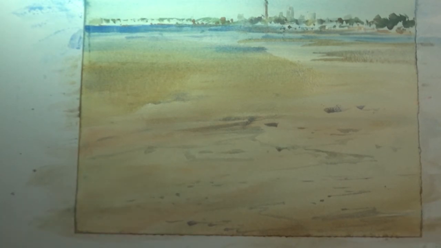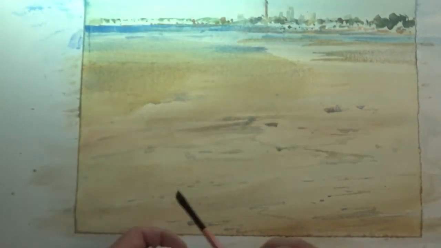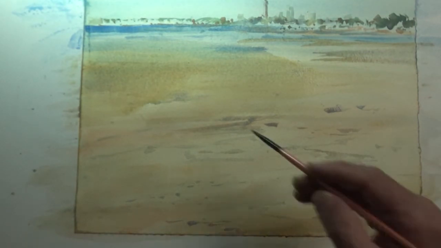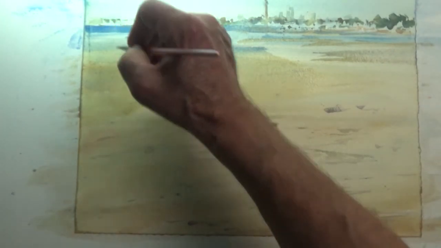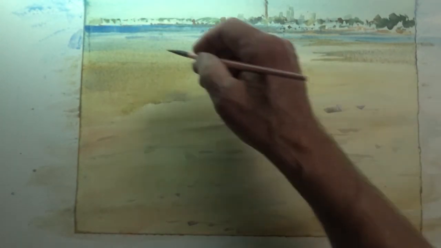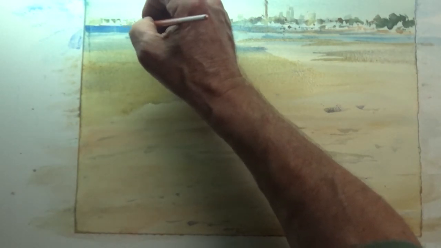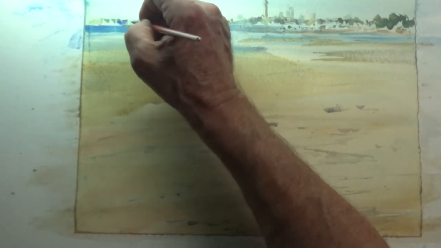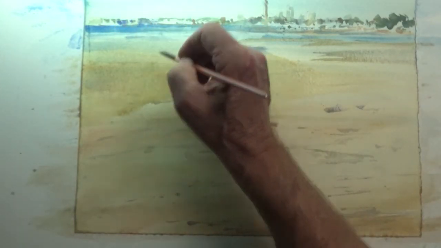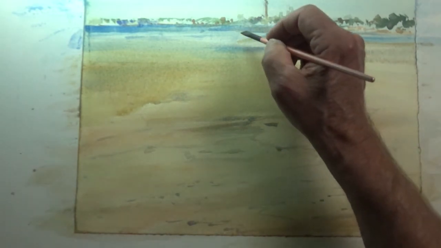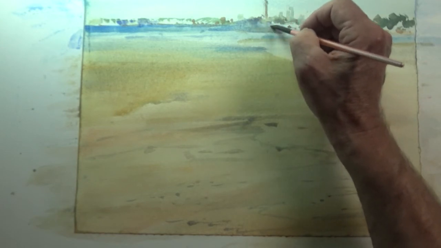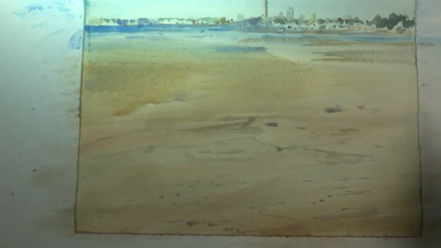But this is all just very softly done. Cooler areas. Still a little bit on the dark side here, on the wet side, rather.